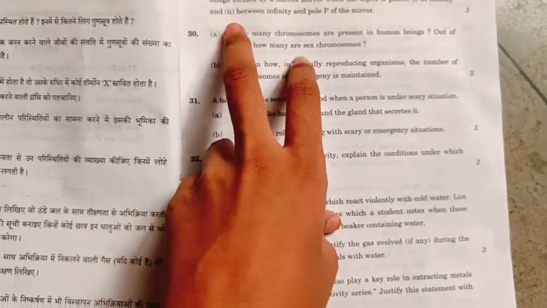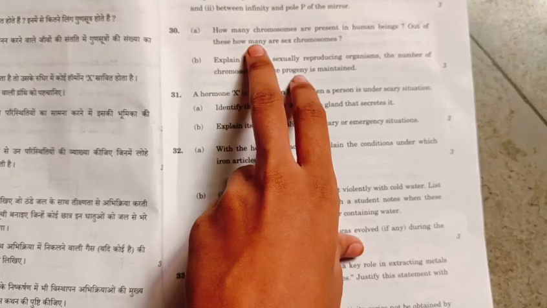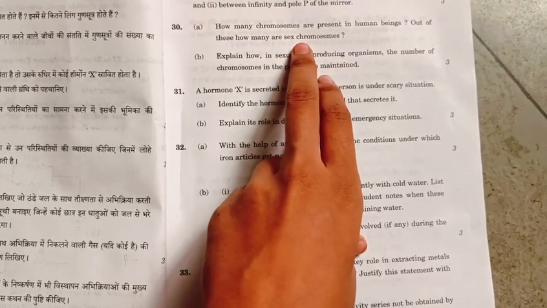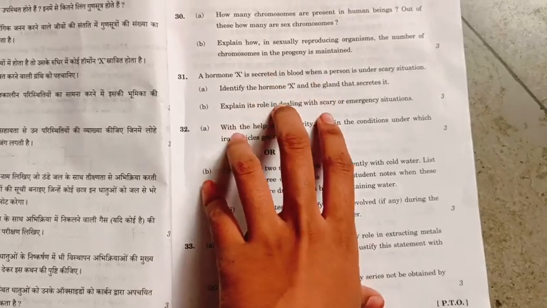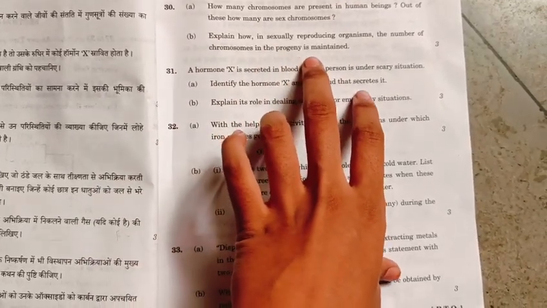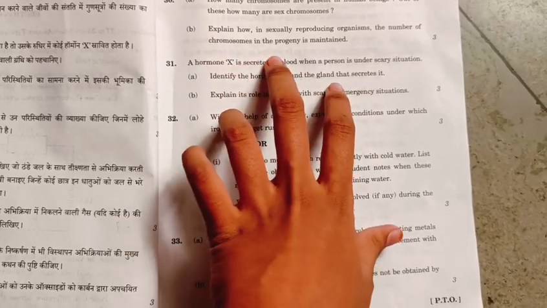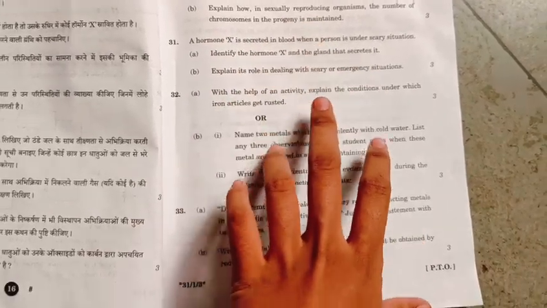29th we have to draw a ray diagram. 30th we can write 23 pairs of chromosomes and 1 pair of sex chromosomes. And now B, explain how in sexually reproducing organisms the number of chromosomes in progeny is maintained. So you can write here about meiosis.